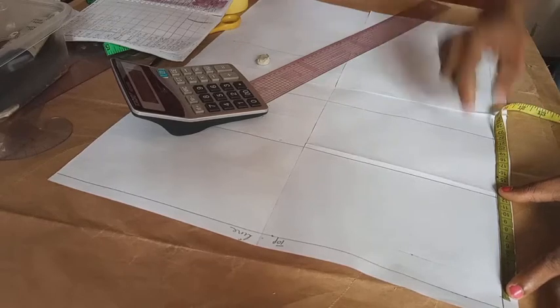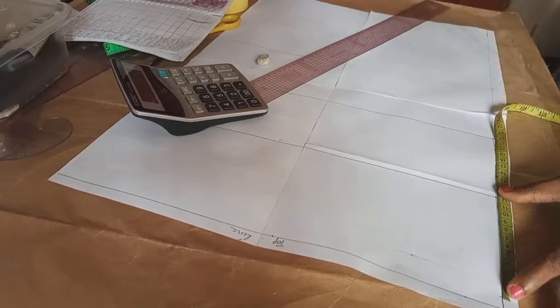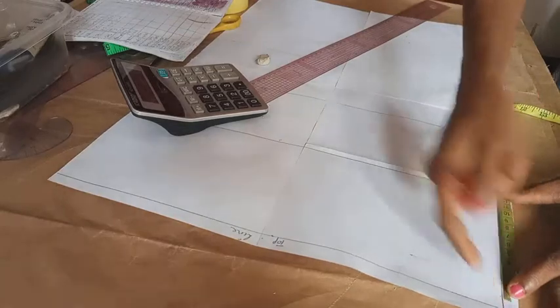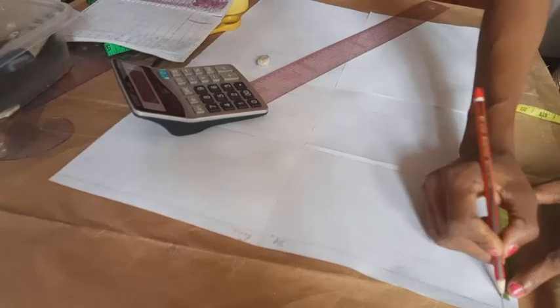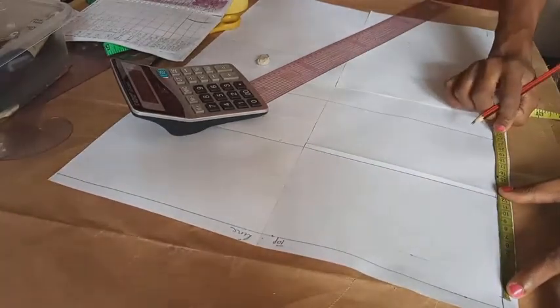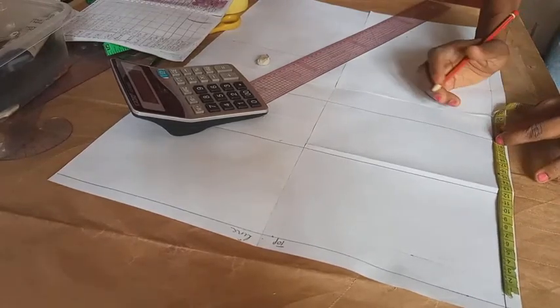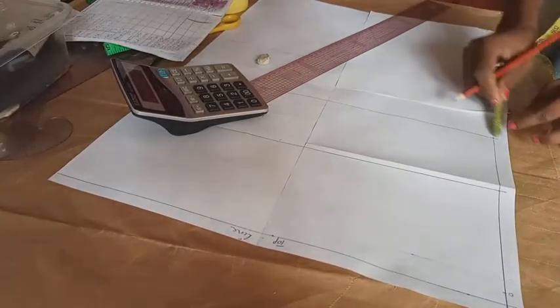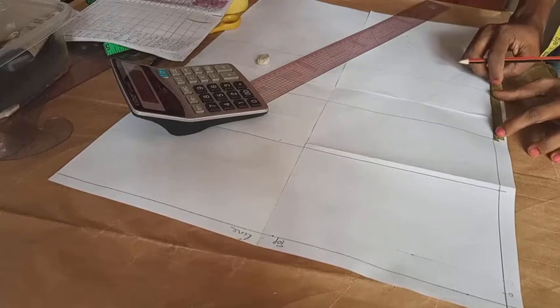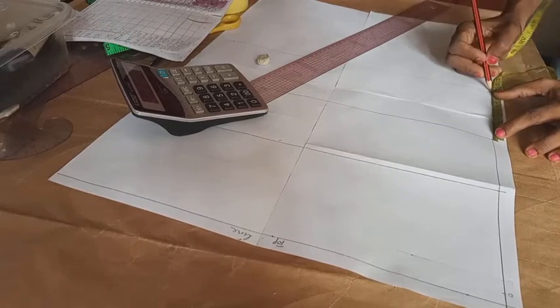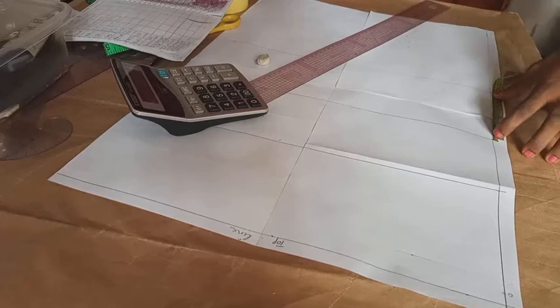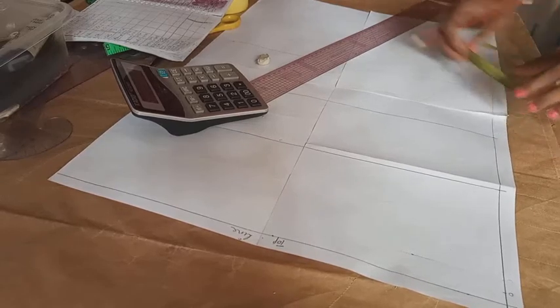You place your tape there and you measure it to your waist at the back. That measurement is what you put from O to your waist. I've done that already for my own. From my waist to my hip is 22 centimeters. Yours can be 20, can be more, so I don't know.